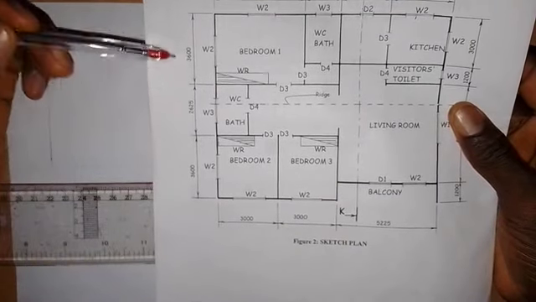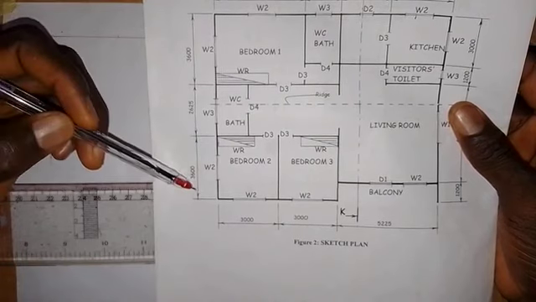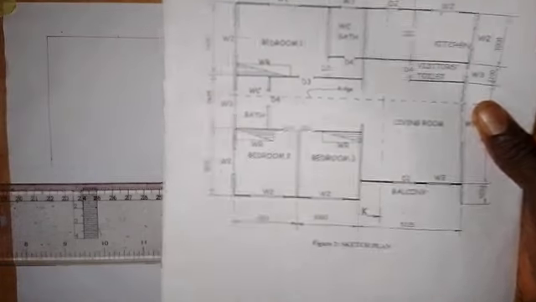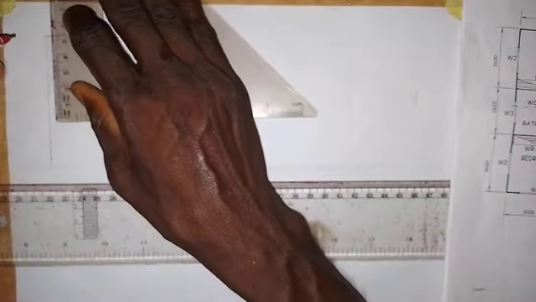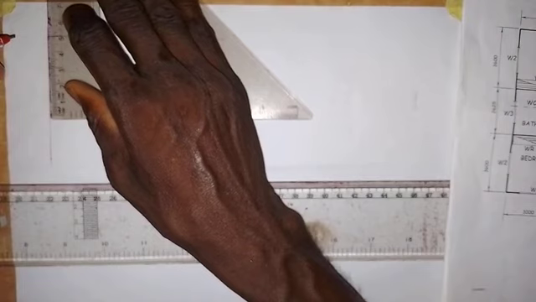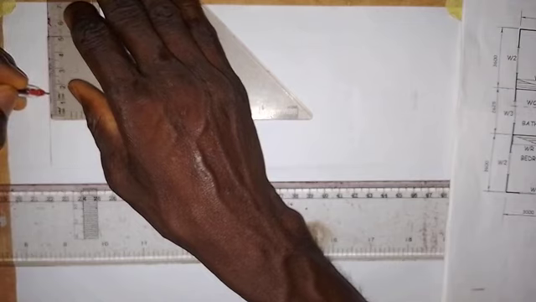Here we have 3,600, followed by 2,625, followed by 3,600 again. Dividing 3,600 by 100 gives 36 millimeters, so here I have 36.